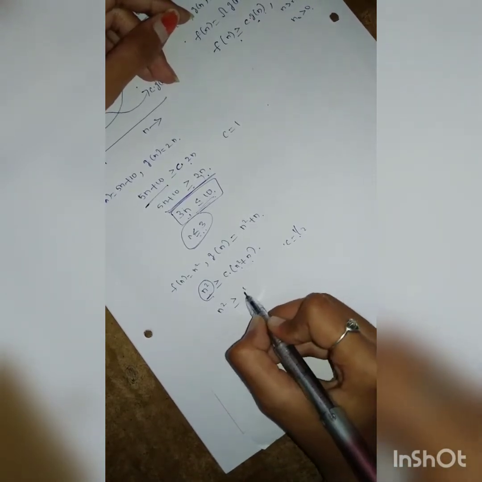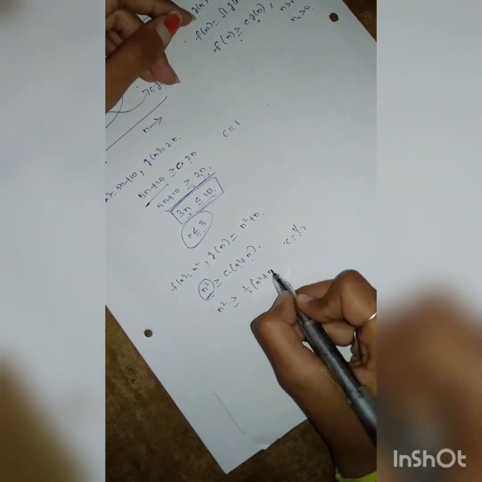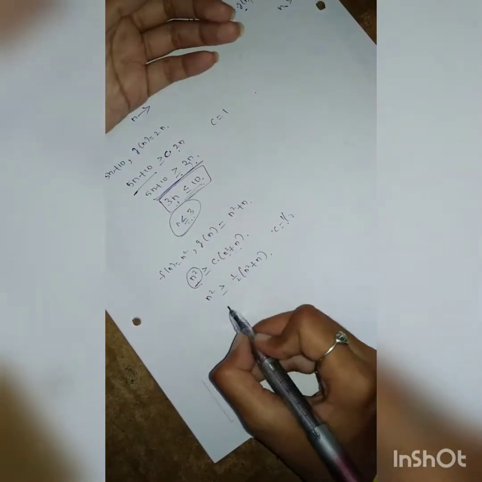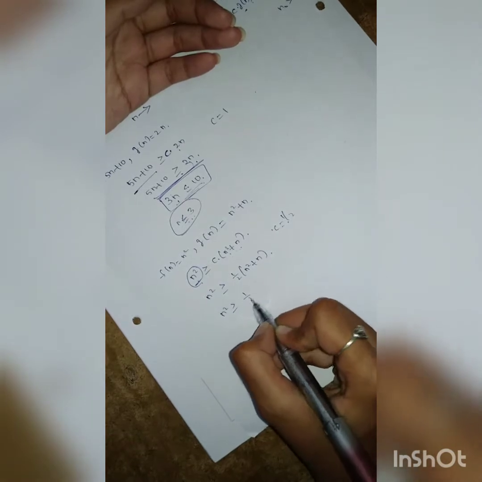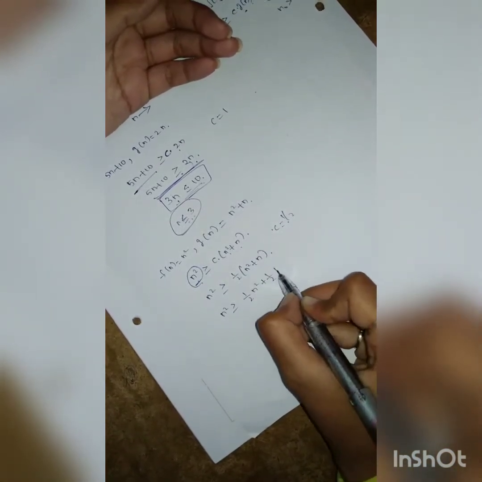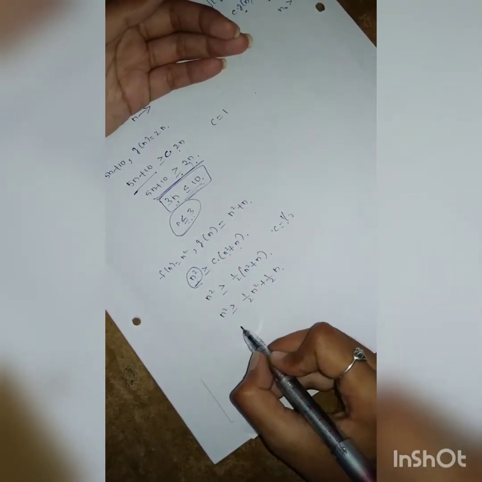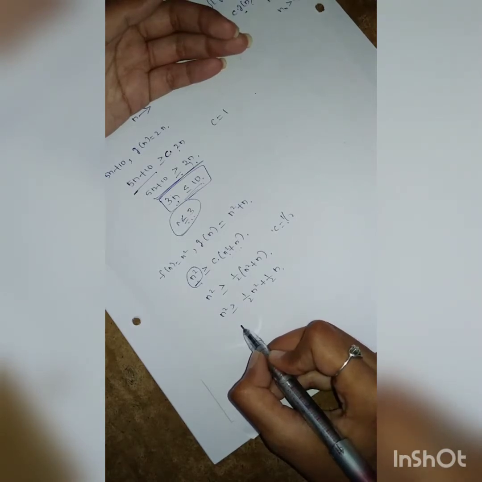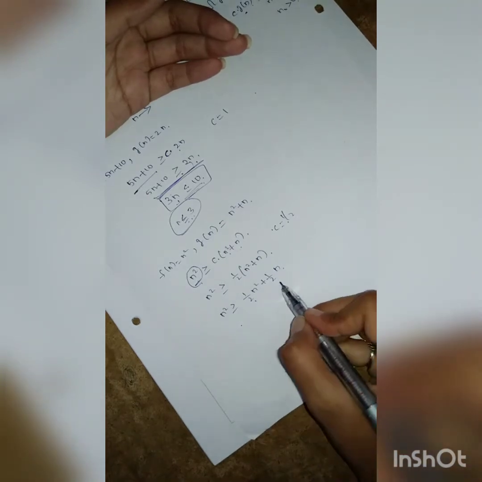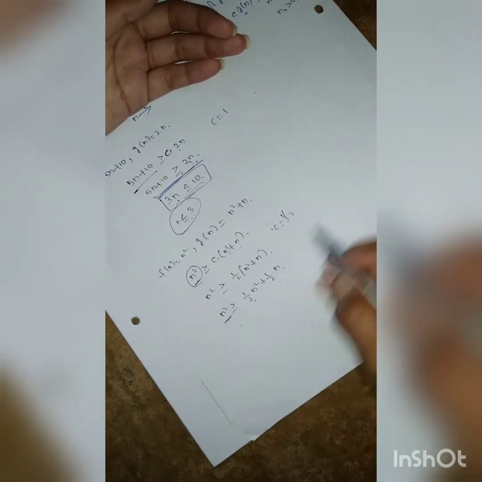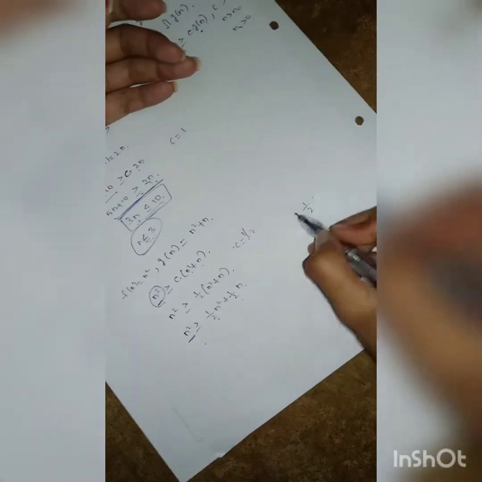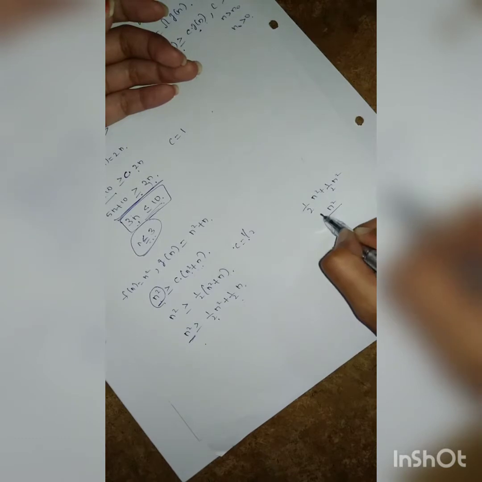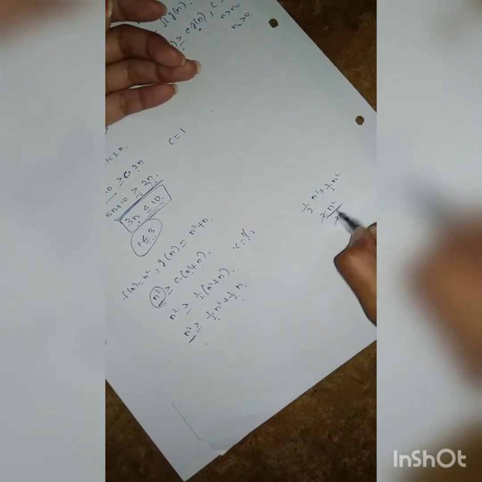So n square greater than or equal to half into n square plus n. Now n square greater than or equal to half n square plus half n. This is half n square plus half n. So if we take this n square like this, half n square plus half n square, it will be 2n square by 2. 2 cancels, so it will be n square.